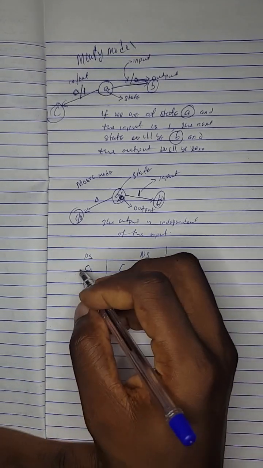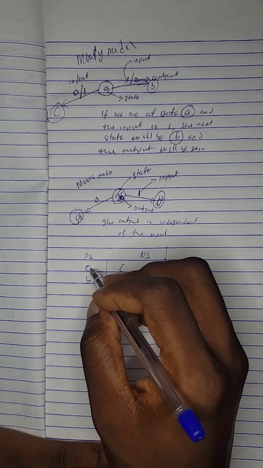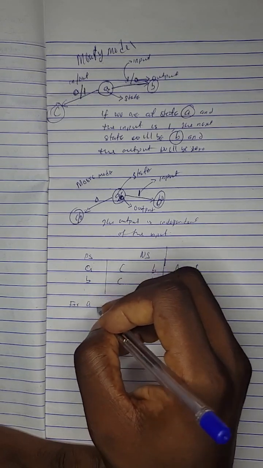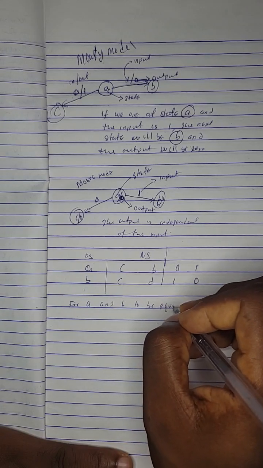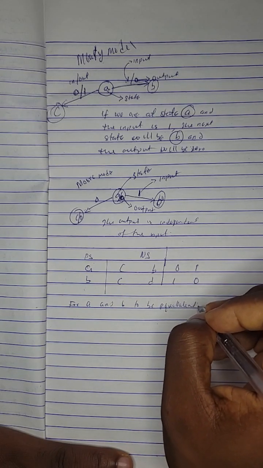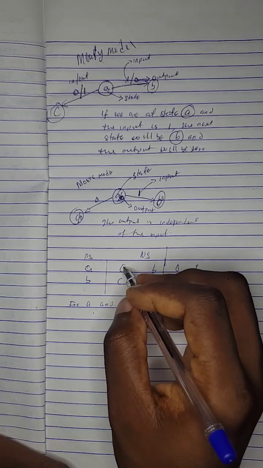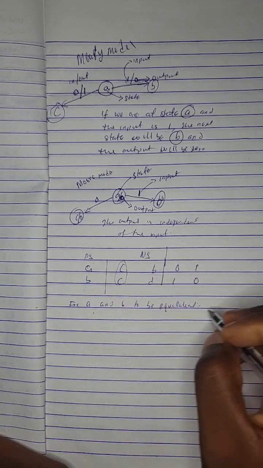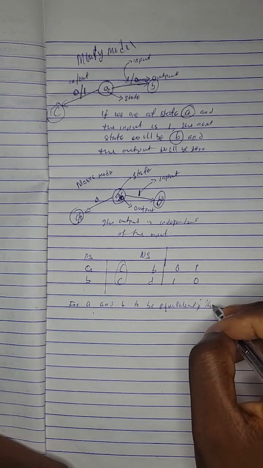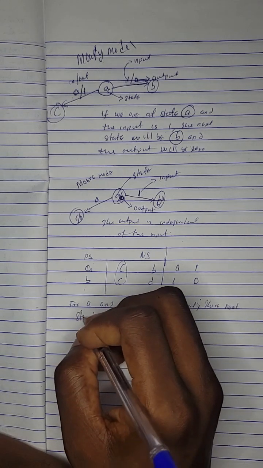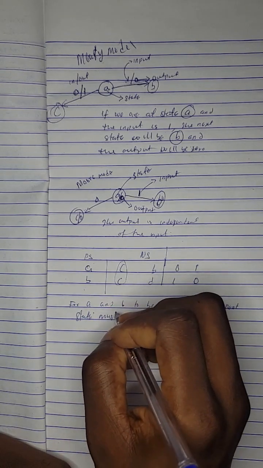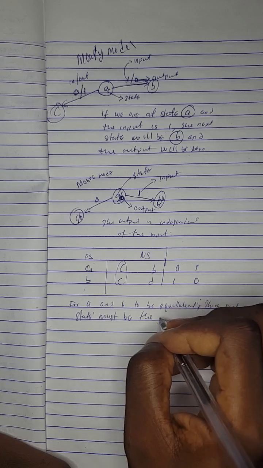Now for A and B to be equivalent, their next states must be the same.